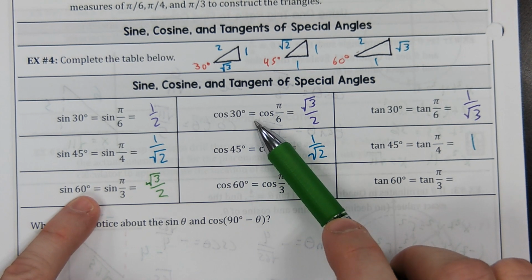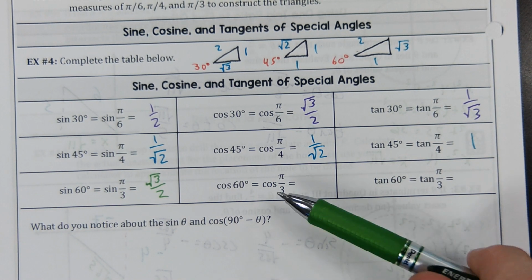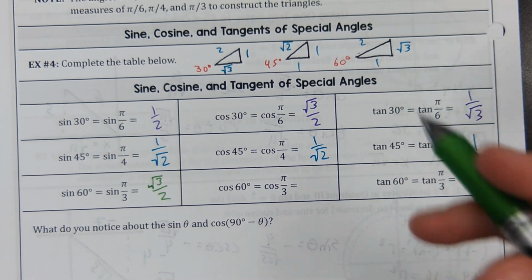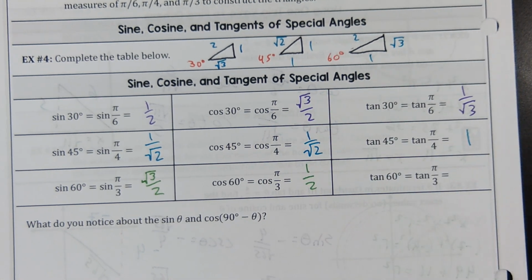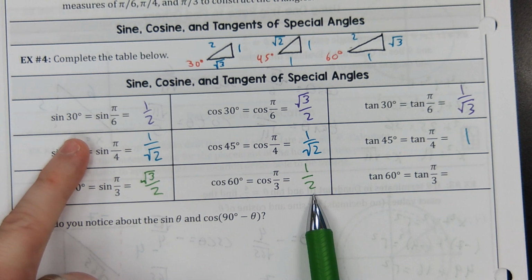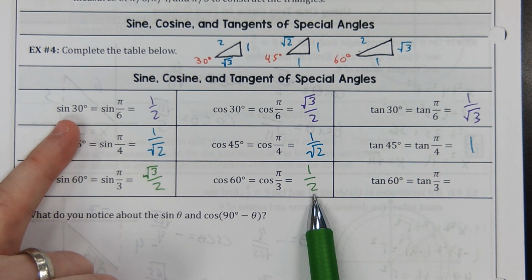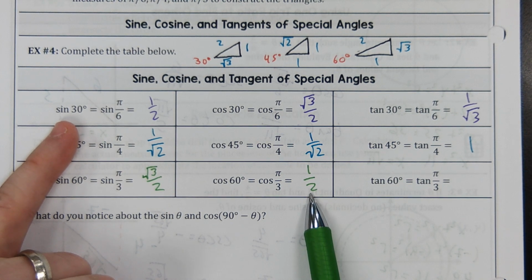And sine and cosine were equal to each other there. How about that? See, cosine of 60 degrees, x over r, 1/2. I feel like I've already got 1/2 on this paper somewhere. Yo. Sine of 30 degrees was 1/2. That's equal to cosine of 60 degrees. Again, complementary angles. That's crazy.